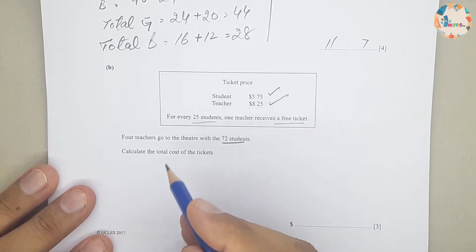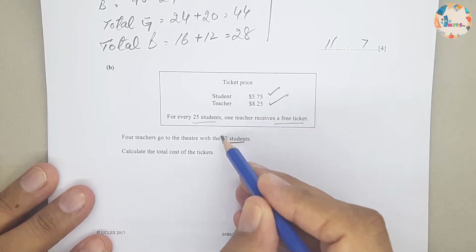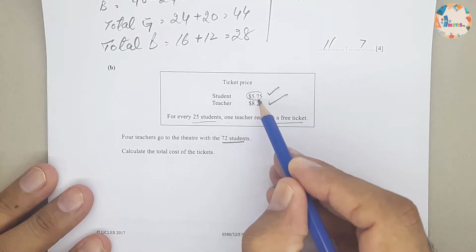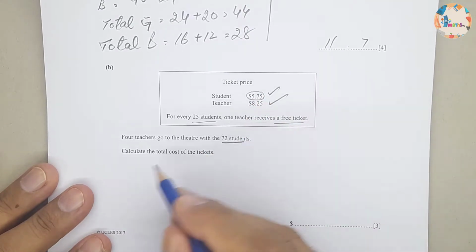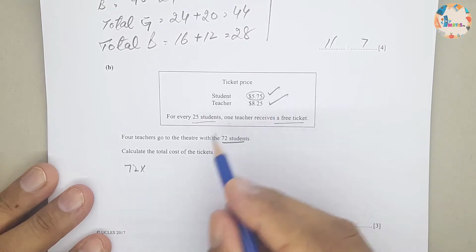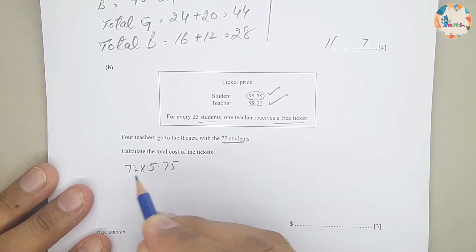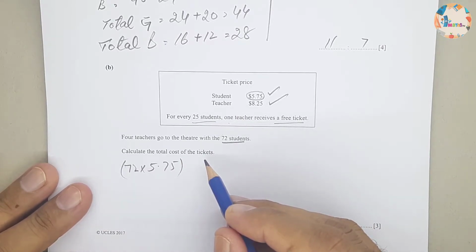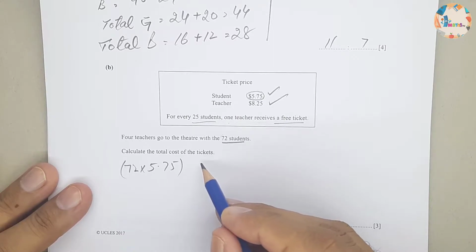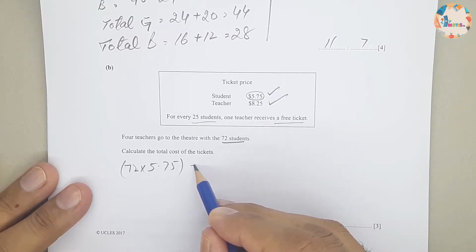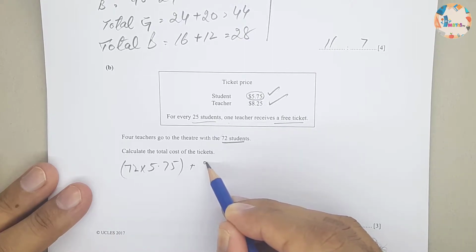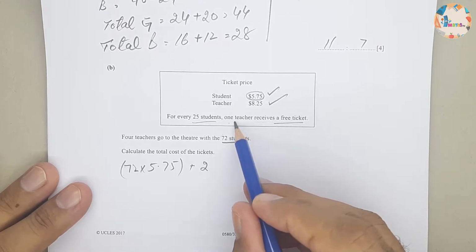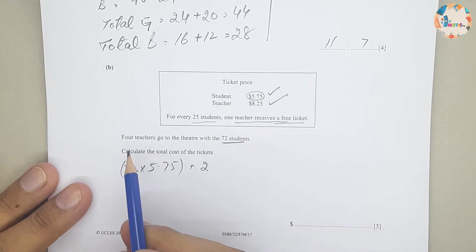So what we will do to calculate the cost, for 72 students, for each student you will have to pay this one. So this multiplied by this, 72 multiplied by 5.75. This will be for students, and for teachers you will have to pay plus 2 into, because one teacher is receiving a free ticket, and there are 4 teachers.